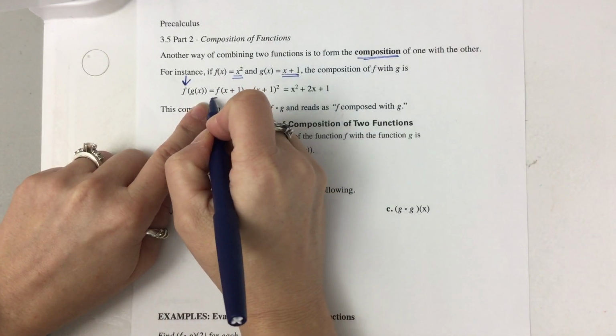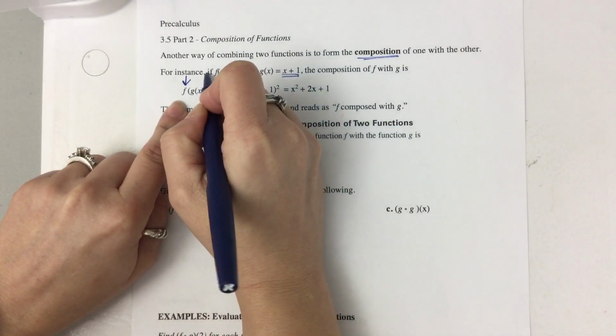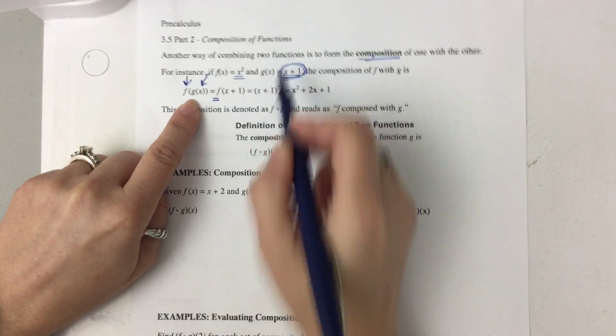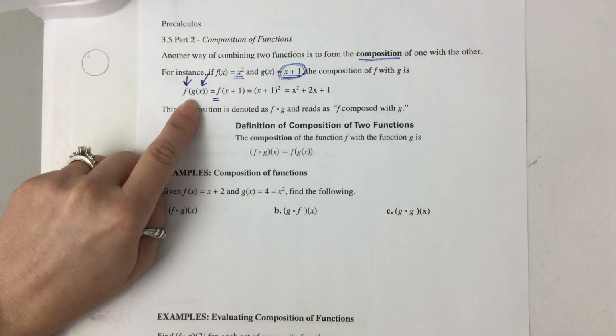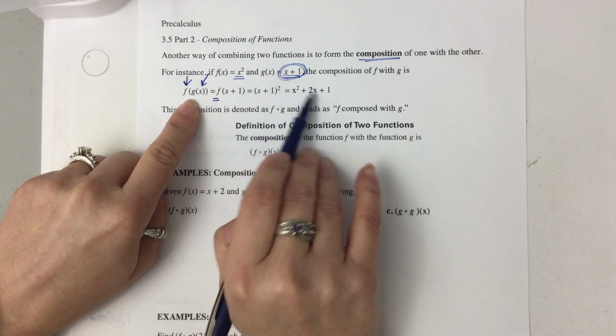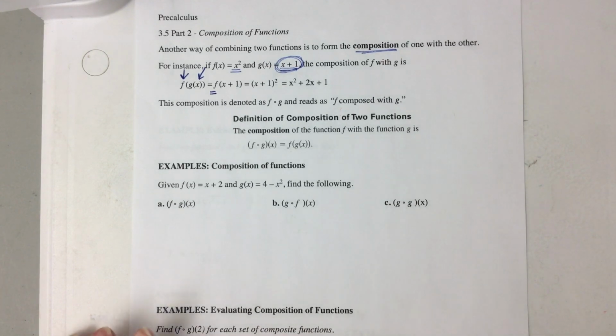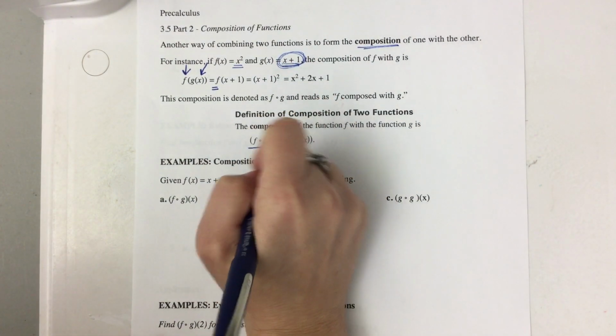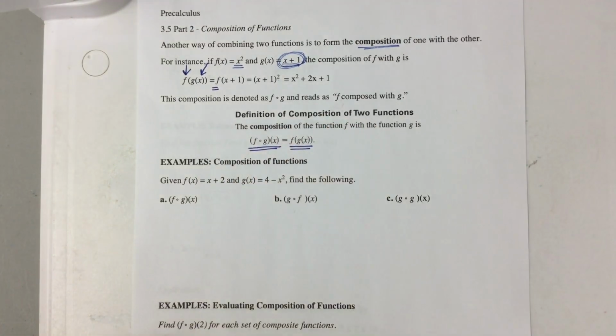So I'm going to take the f function, and where the variable is, I'm going to fill in the full g function. So what would happen is in the f function, here's the variable, it's x. X becomes x plus 1. Then from there, I would go ahead and write it twice and FOIL it. So the main thing that you realize is that there's two different ways that you can write compositions. You can write them like this or like this.